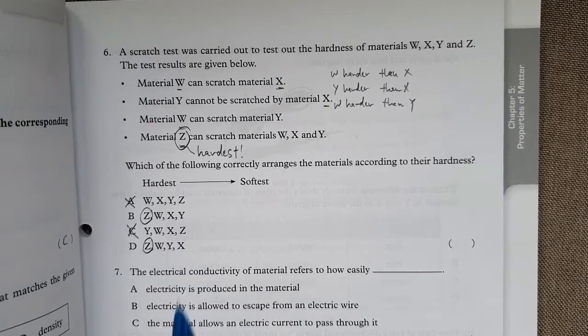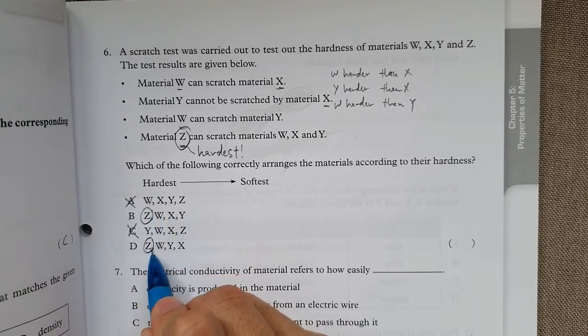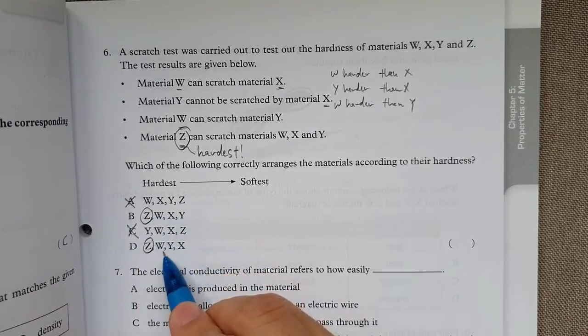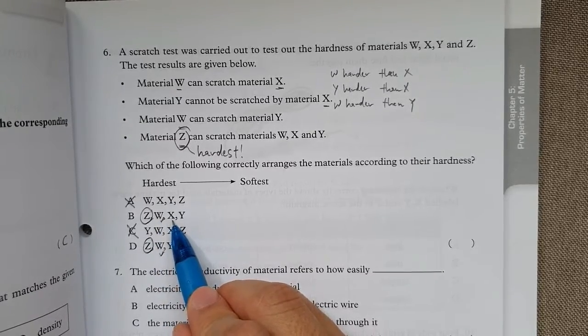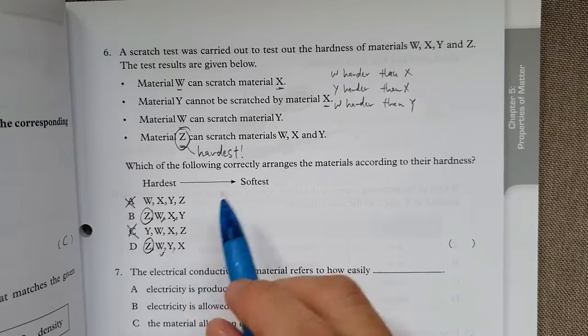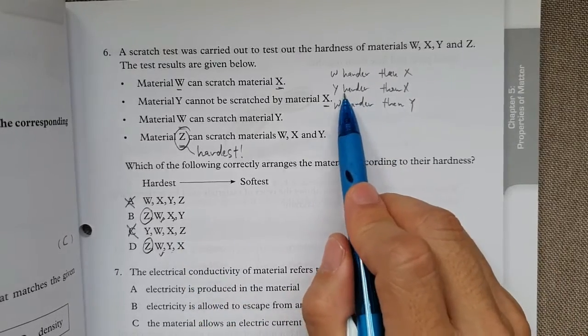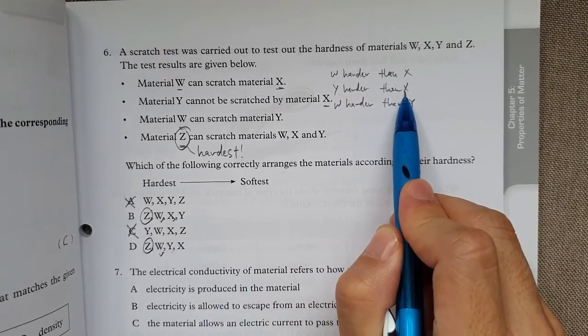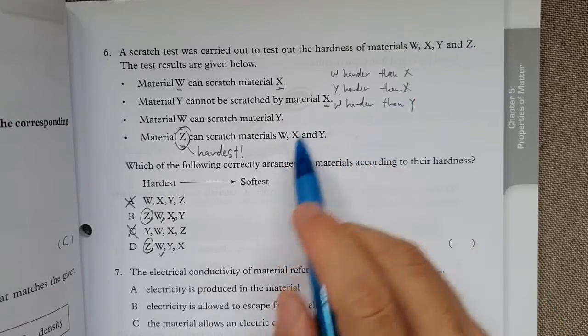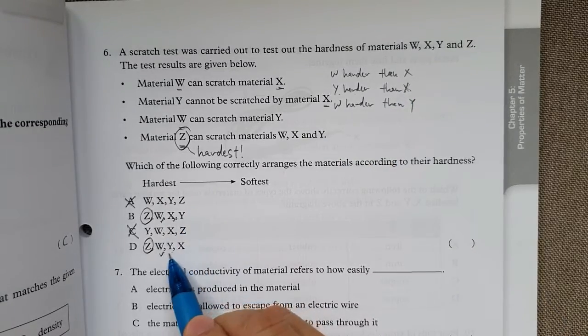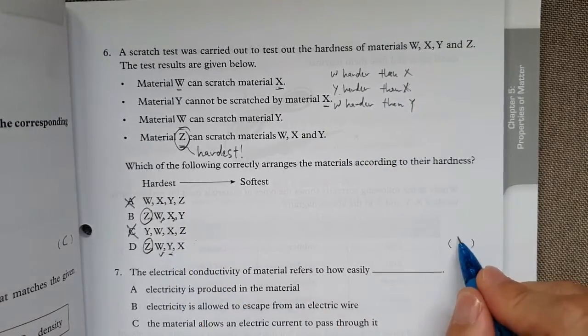I'm left with B or D. After Z is W. Then after W, what is the next one? Is X or Y harder? Let's take a look. Y is harder than X. So your answer will be D.